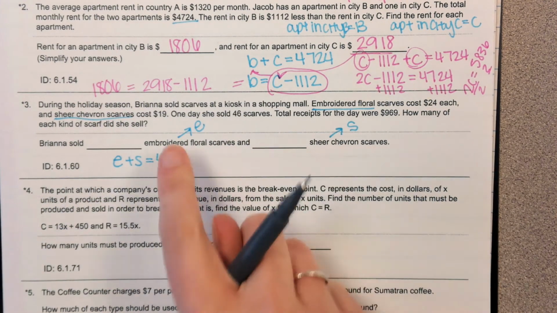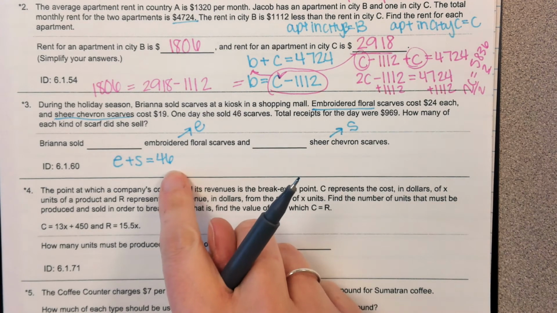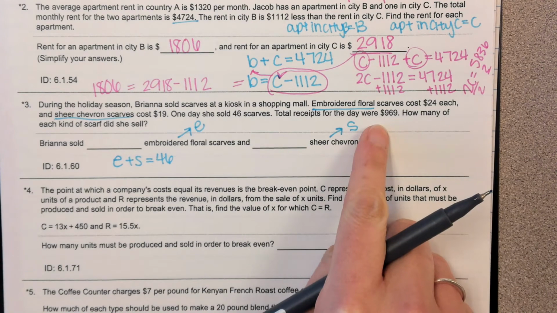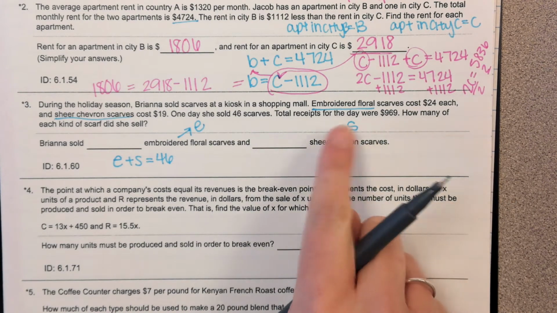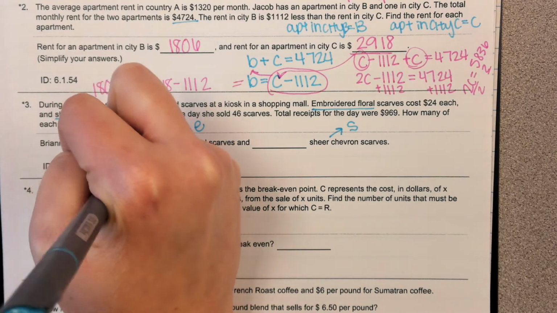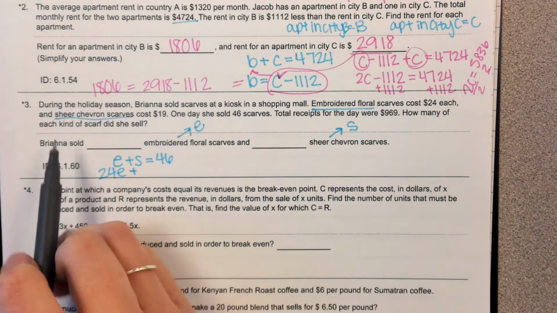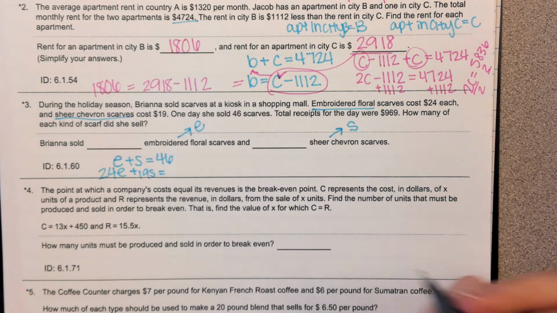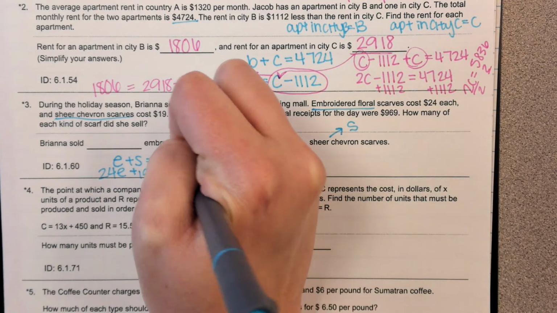If you add together both sets of scarves, you should equal 46. And then the total receipts for the day were $969. So every embroidered scarf was 24. So that's 24E plus sheer chevron scarves were 19. So plus 19S equals 969.